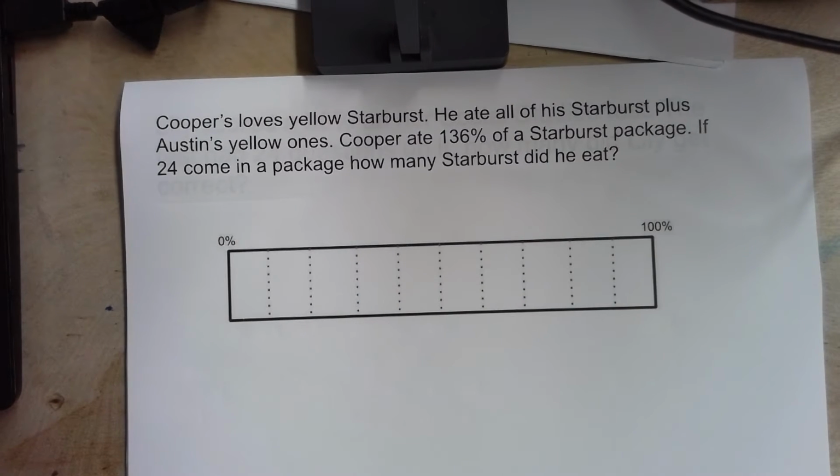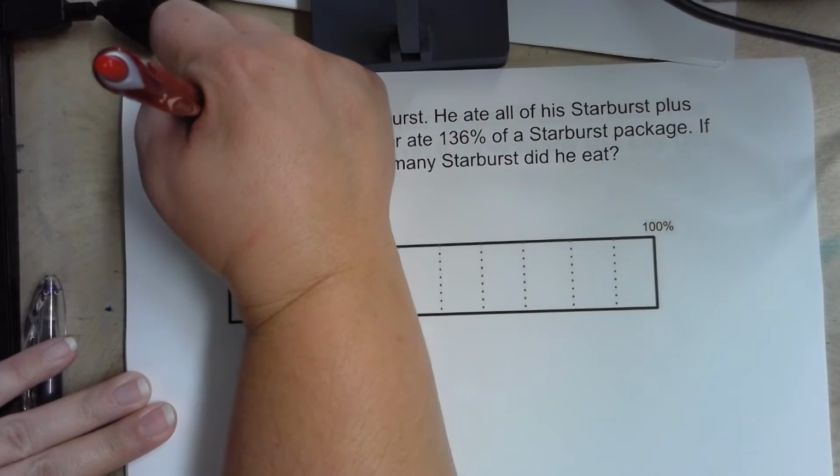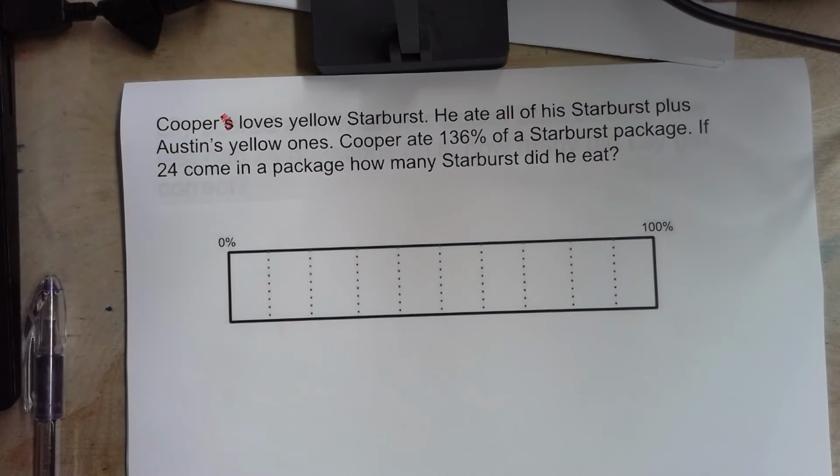Okay? So let's look at another one. This should not be there. I had a typo, sorry. Cooper loves yellow Starburst. He ate all of his Starburst plus Austin's yellow ones. Cooper ate 136% of a Starburst package. If 24 come in a package, how many Starbursts did he eat?